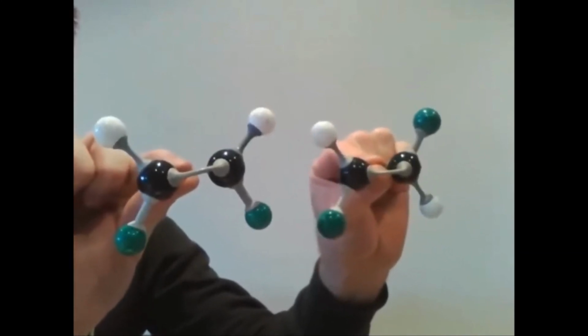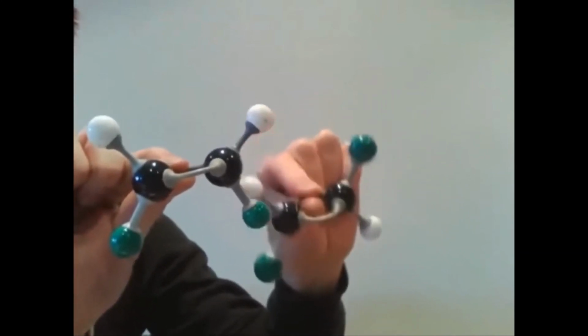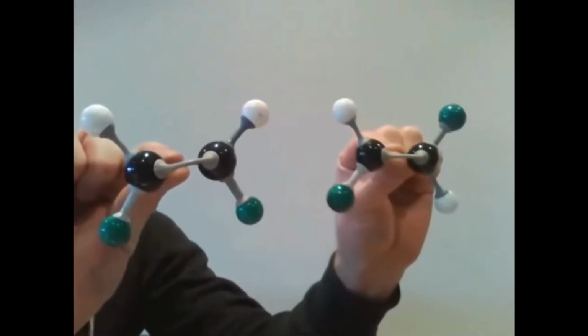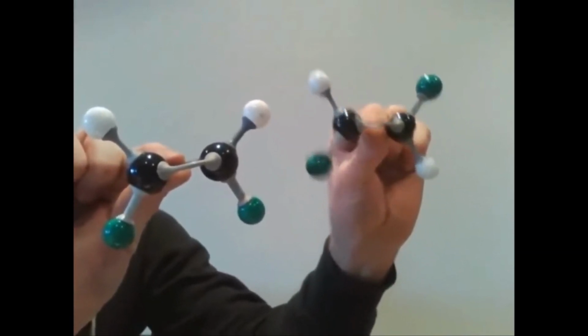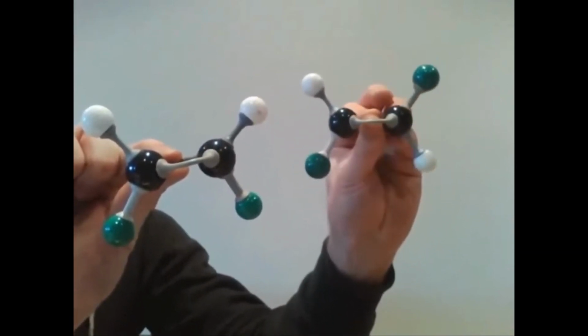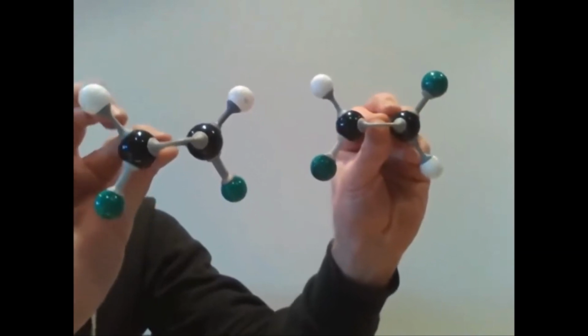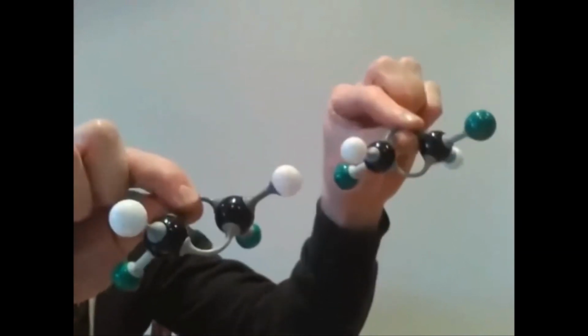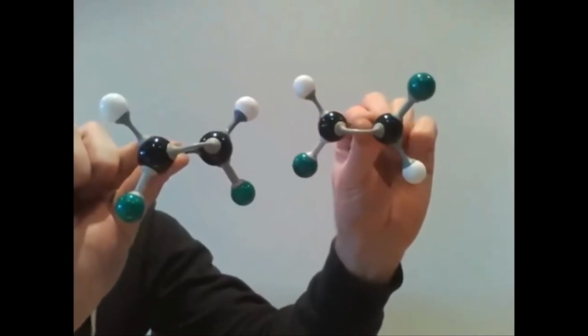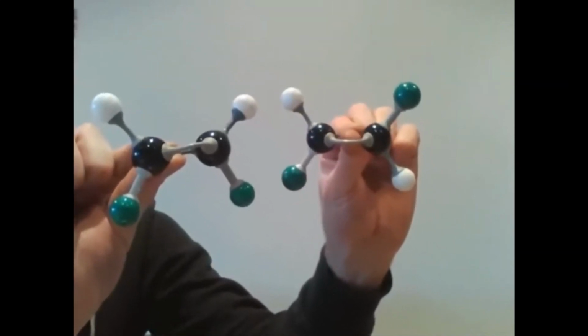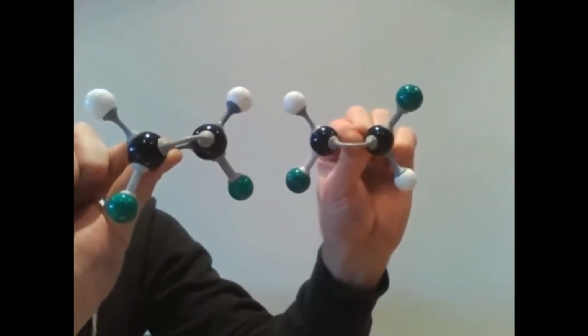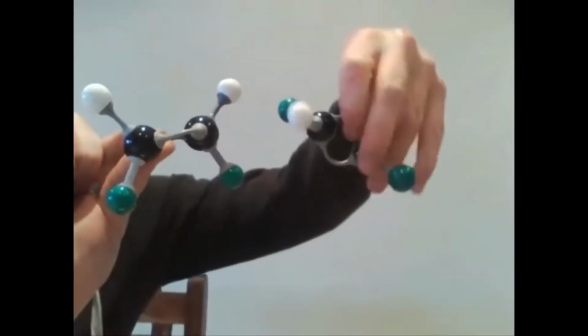They both still have the same structural formula, because in terms of the sequence of atoms in the molecule, it has got a hydrogen and a chlorine on the left and a hydrogen and a chlorine on the right. There's a double bond between them, so in terms of the sequence of atoms and bonds it's identical. However, the arrangement in space of these atoms is different.